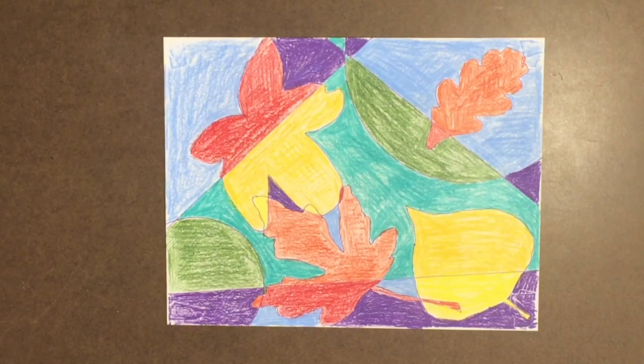So this is your final product. Your leaves are in warm colors and they stand out, and your background is in cool colors.